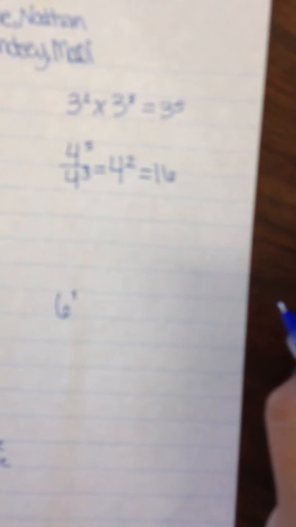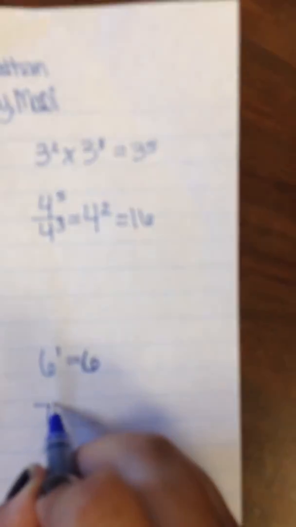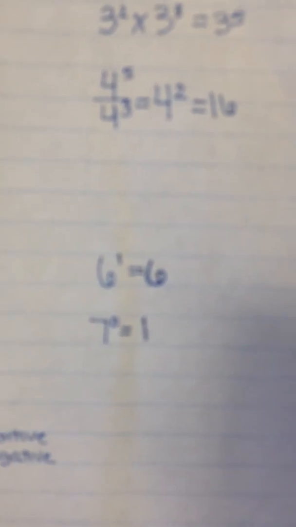Now we're going to do a few that are kind of different. Something to, like say, 6 to the 1. Seeing how many times you multiply it by itself, if there's only 1, then you don't multiply. You just leave it the same. Just 6. Now, 7 to the 0, strangely enough, if it's a 0, that means the answer is 1. It's rather complicated how it works, so we'll ask your teacher about that.